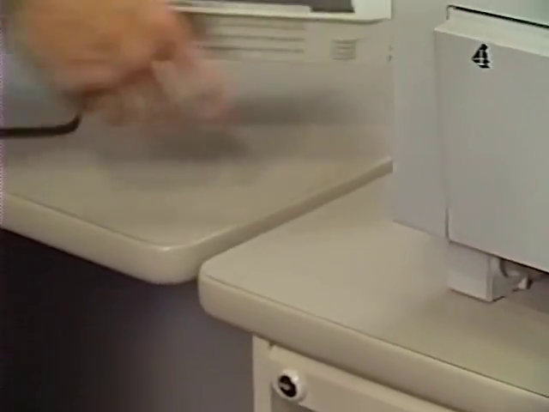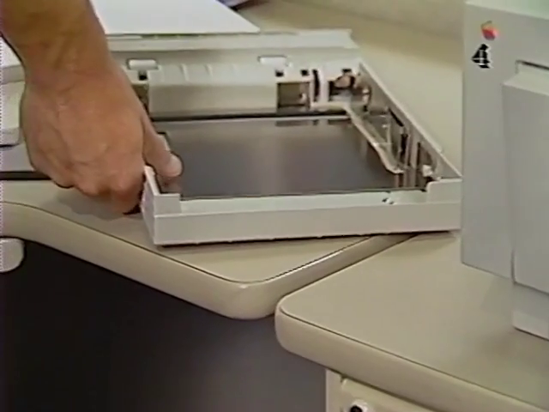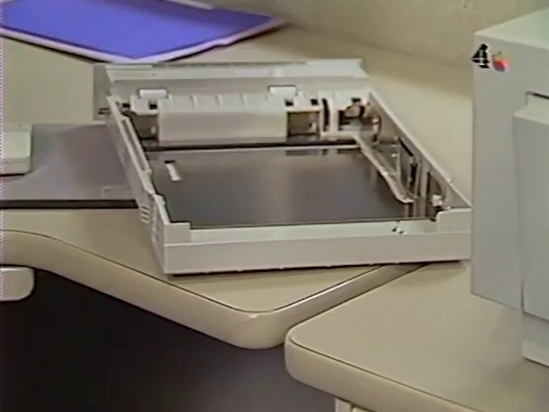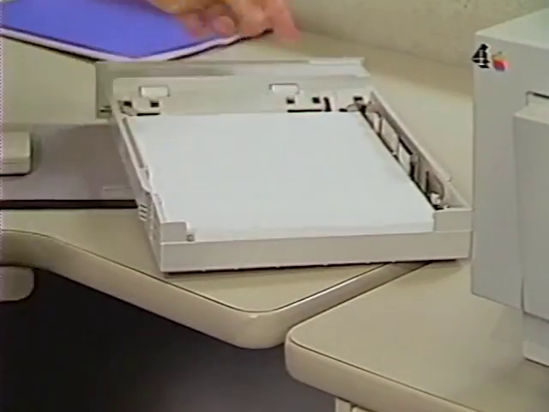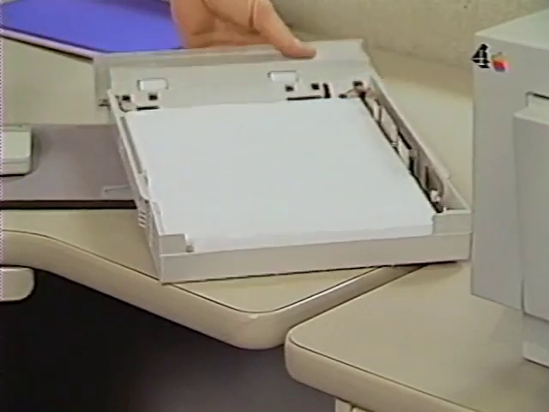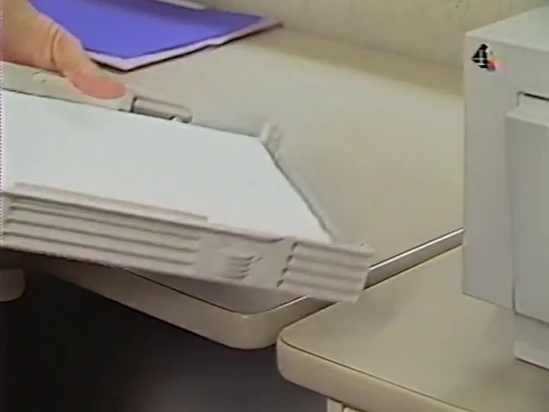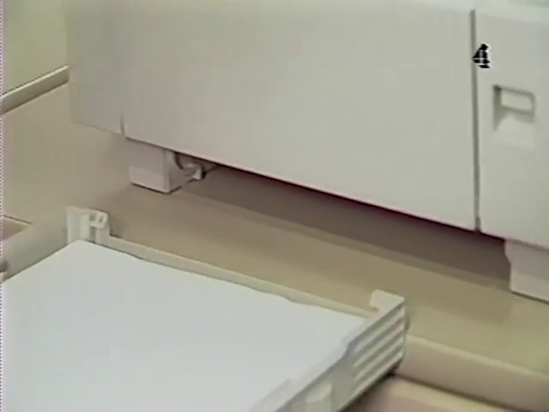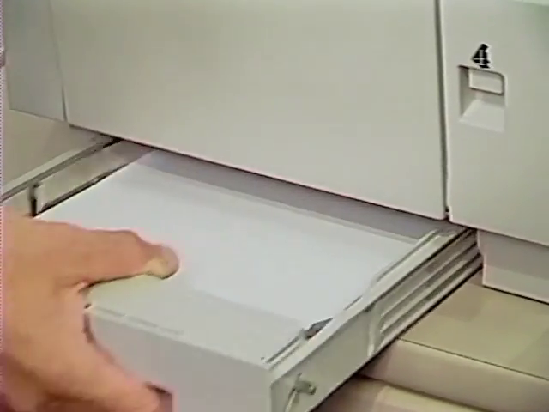Now load the paper into the cassette. Be sure that the paper slides under the tabs at the front of the cassette. With the paper loaded in the cassette, slide the cassette back into the printer.